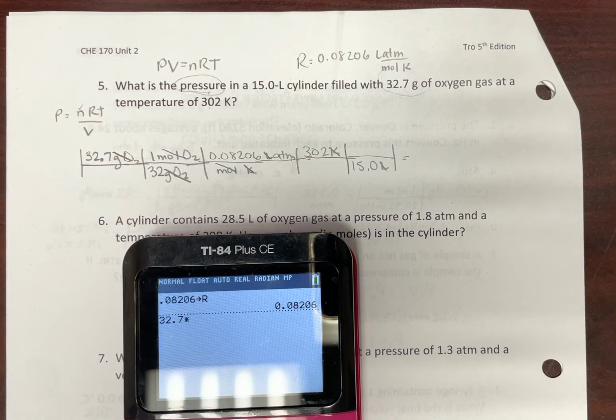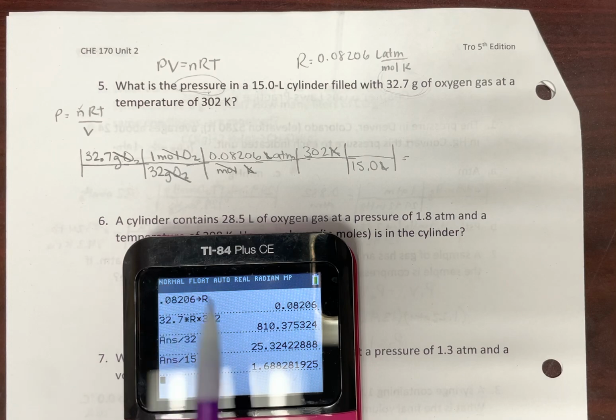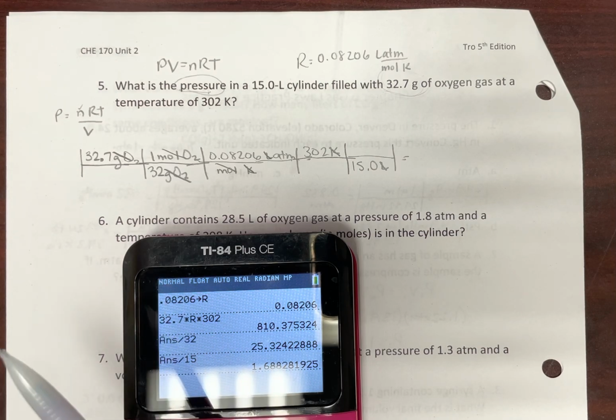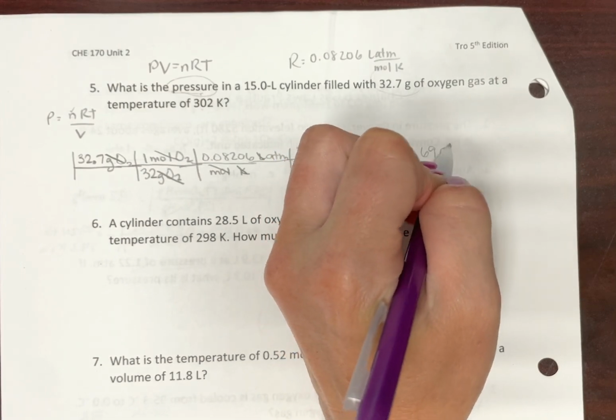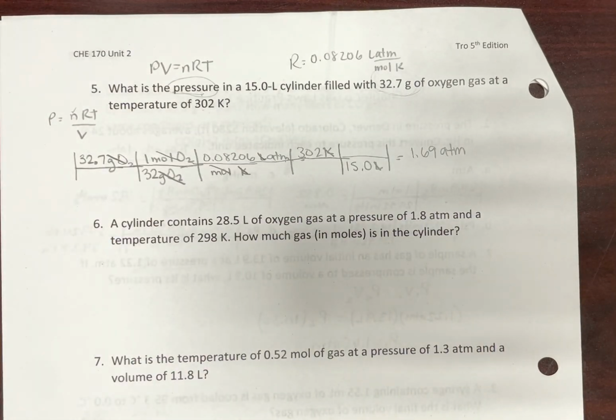32.7 times, here, I'm just going to put R, because I stored that already, times 302, divide by 32, and divide by 15. Three significant figures, so 1.69 atmospheres. And it doesn't say what unit it wants, so don't make it more complicated.